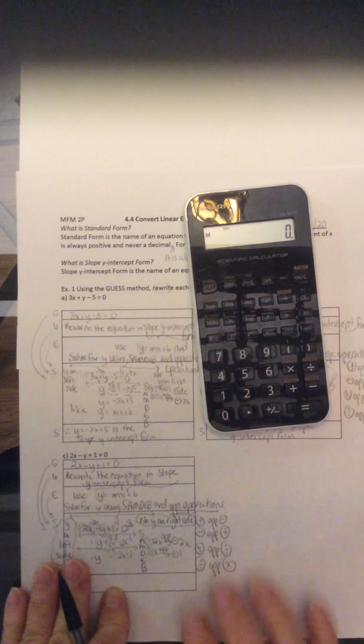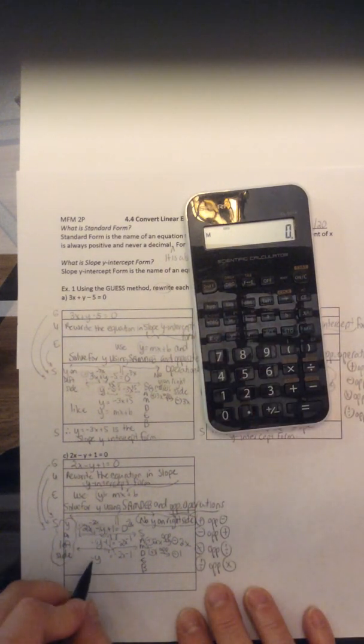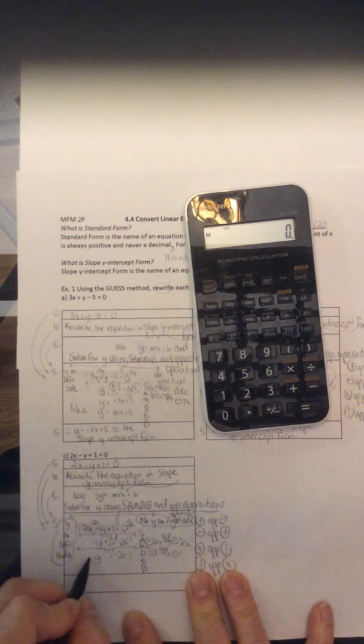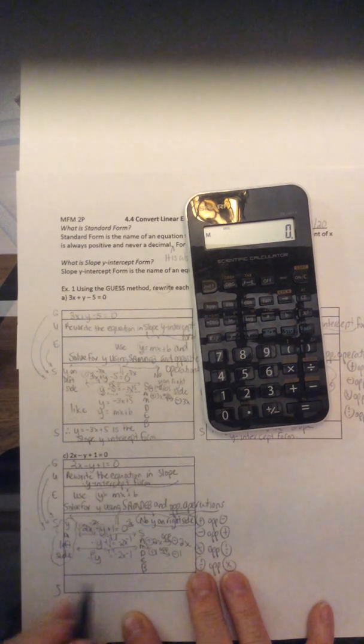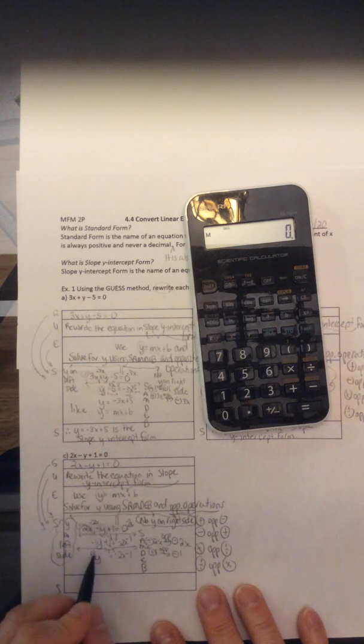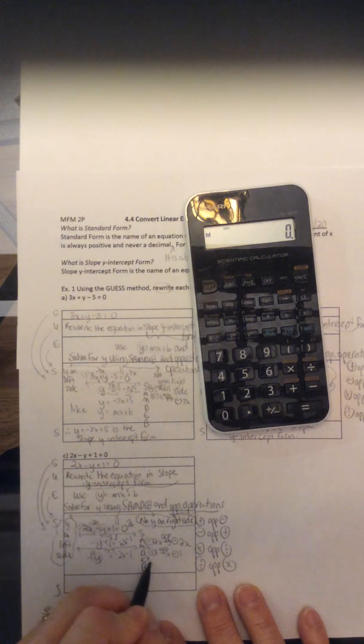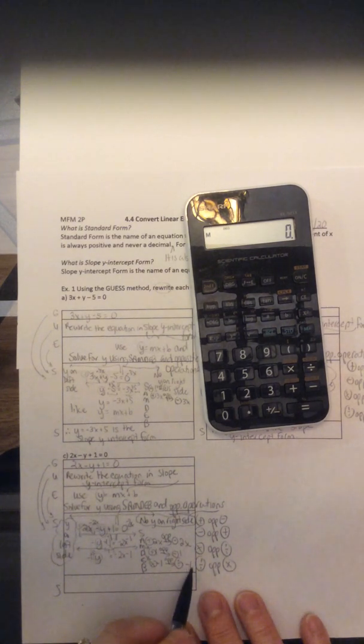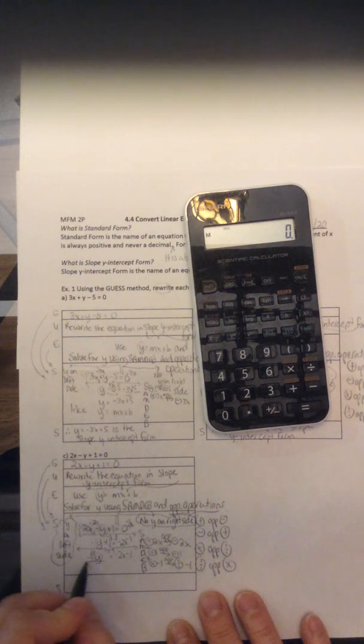So this is a negative y as opposed to this being positive and this being positive. If they have a minus y, we have to understand that that's the same as saying negative 1 times y. The opposite of multiplying y by negative 1 is dividing by negative 1. So I'm not changing the negative, I'm changing the operation. The opposite of multiplying by negative 1 is dividing. Divide by negative 1, and I have to divide by negative 1 over here as well.